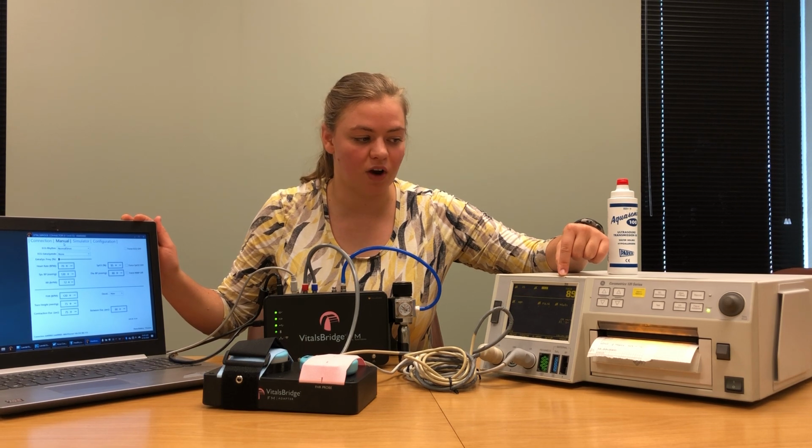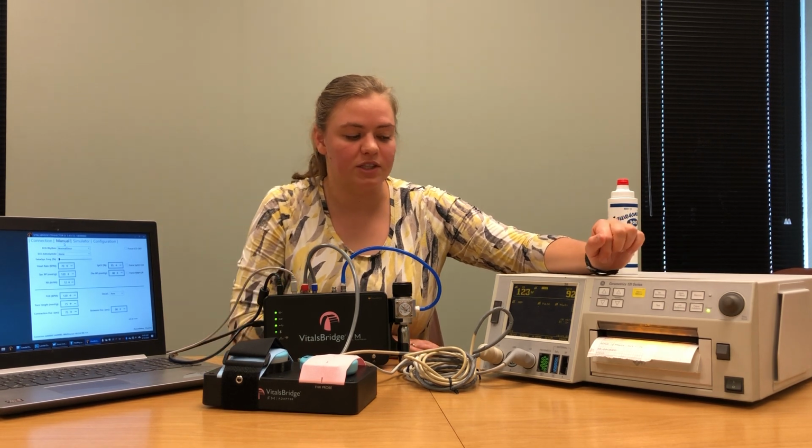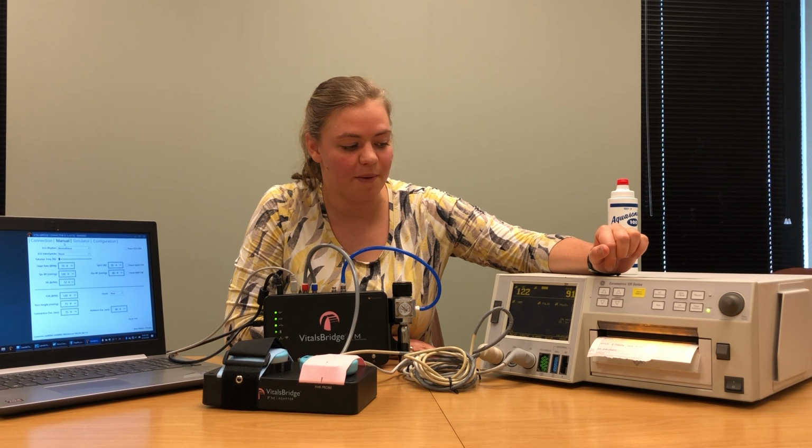When it drops back to the trough, we'll hit that reference button and it should balance everything out. So it's dropping. As the contraction finishes.